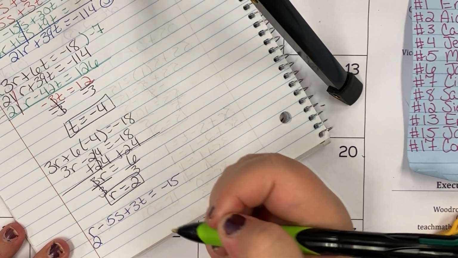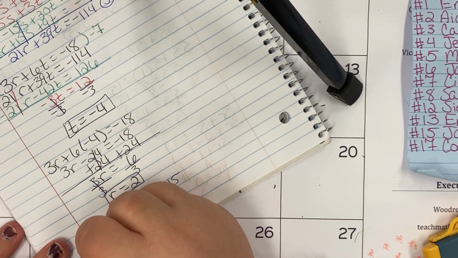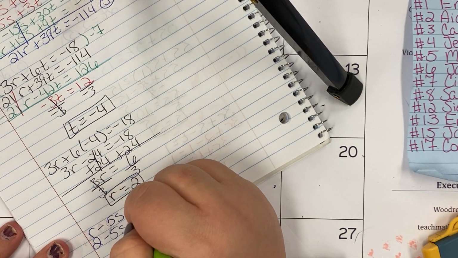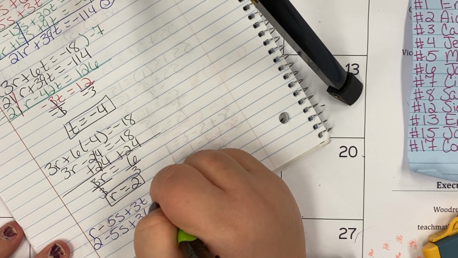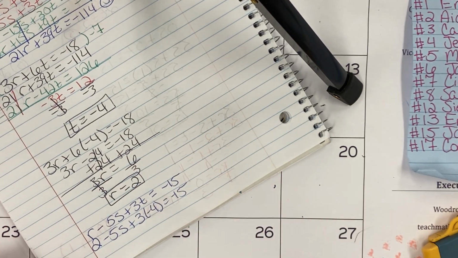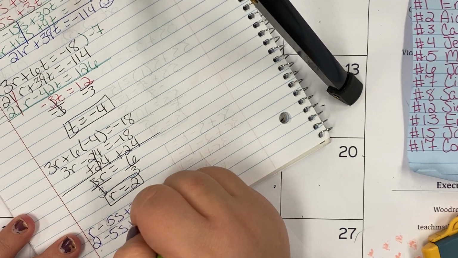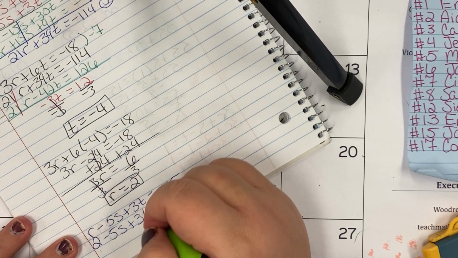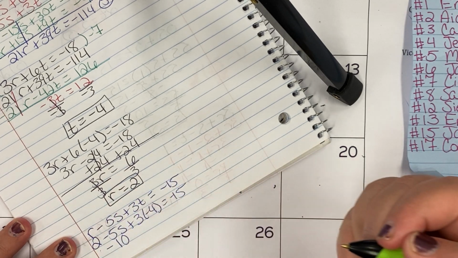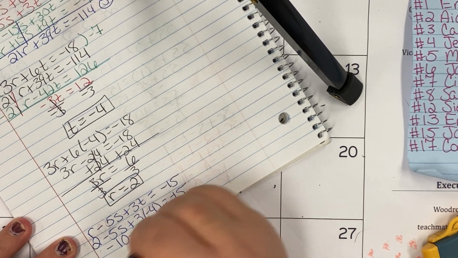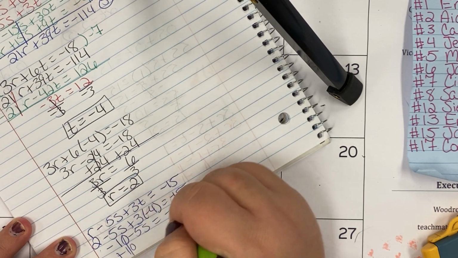R we know is 2. We need to solve for S, so that's our unknown. And T is negative 4, and that's going to all equal negative 15. So combining like terms, 2 minus 12 is going to give me a negative 10, minus 5S, which equals negative 15, adding 10 to both sides.